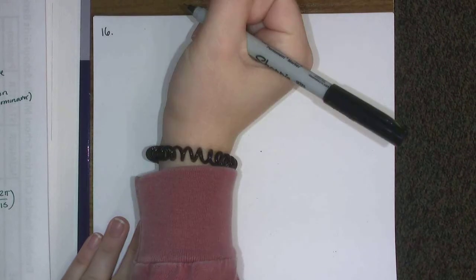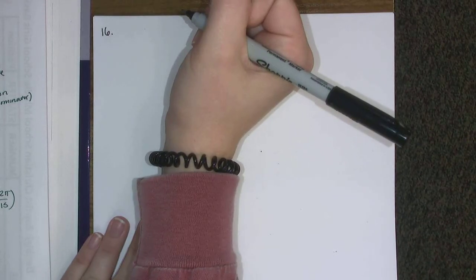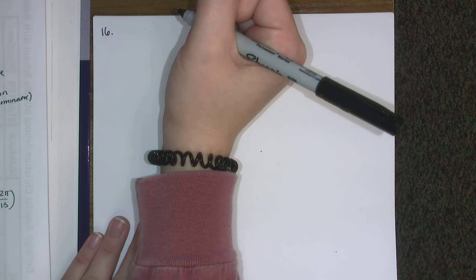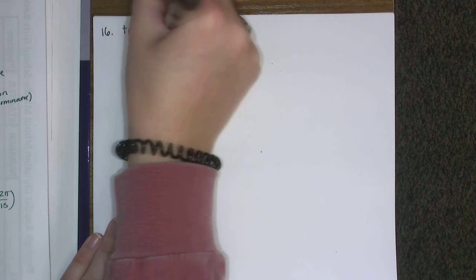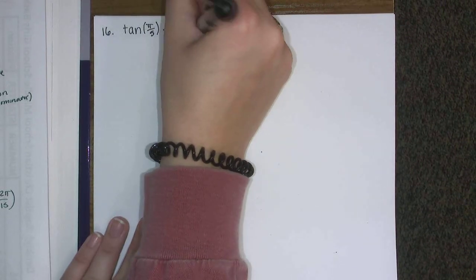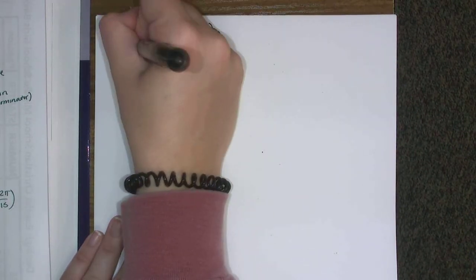So again, these are a lot easier with this type, in my opinion, than the other way. You're not actually trying to solve these huge fractions like we did in that first example. So we have the tangent of pi over 5 minus the tangent of pi over 3 all over 1 plus the tangent of pi over 5 times the tangent of pi over 3.